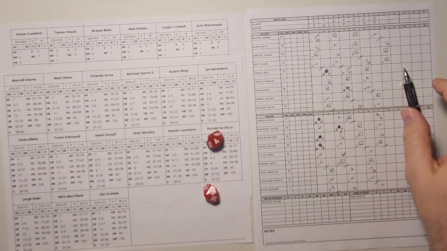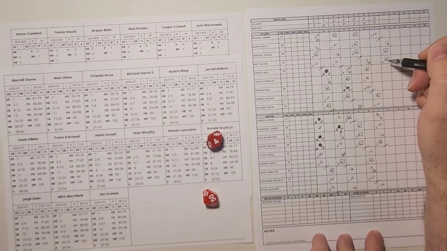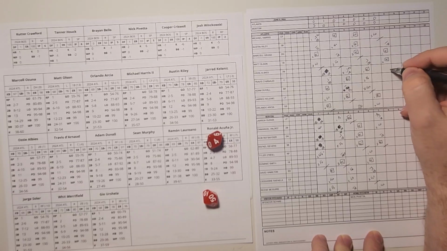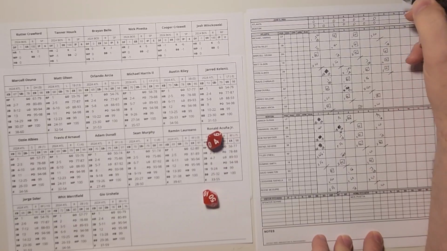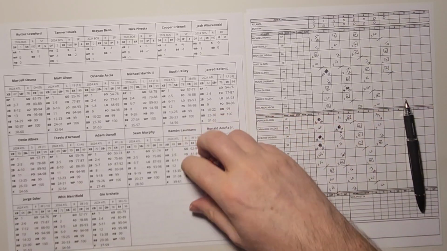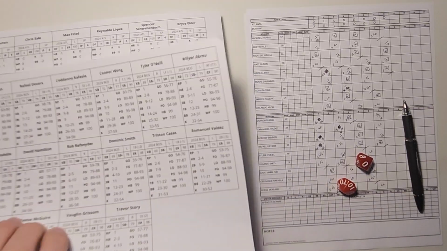And Ozzie Albies, last chance for the Braves here in the 8th inning of 5-4, will be a strikeout. So Nick Pivetta strikes out the side after giving up a leadoff hit to Austin Riley in the 8th. We go to the bottom of the 8th.